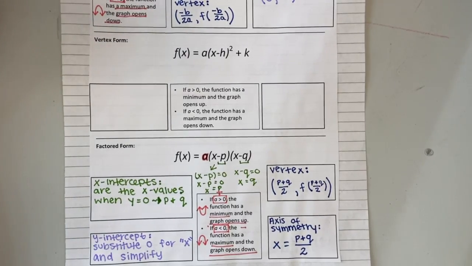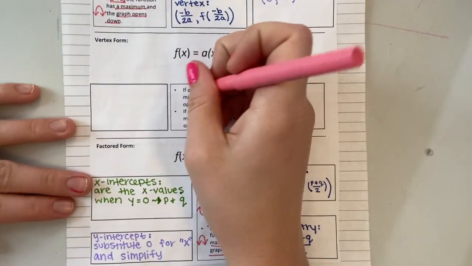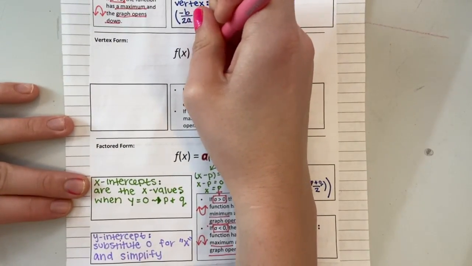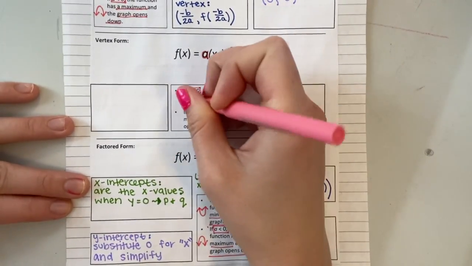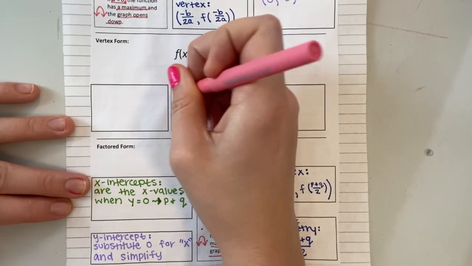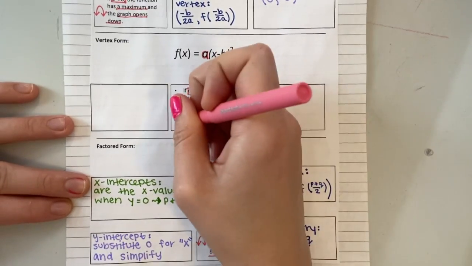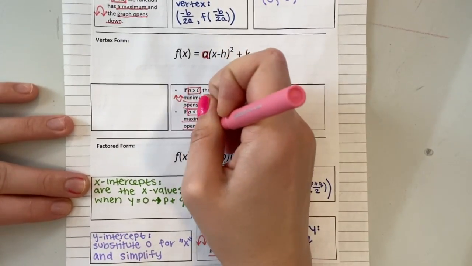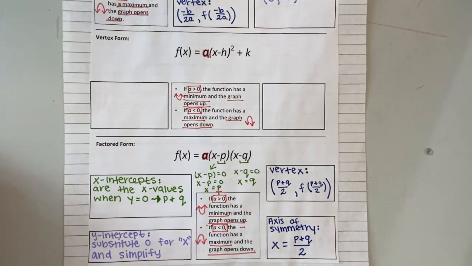So vertex form gives me 3 pieces of information, just like the other 2. It gives me a, and I know if a is positive, the graph has a minimum and it opens up. So it looks like this. If a is negative, the graph has a maximum and it opens down. So like that, just like our other 2 forms.